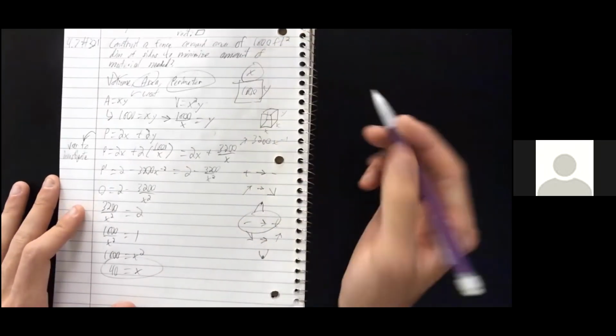It's one of the side lengths, right? Yeah, exactly. So x equals 40 means that we know that one of the side lengths is going to be 40. Technically, what we could do is make our whole number line thing at 40, and make sure that we go from negative to positive over time, and you can plug in.